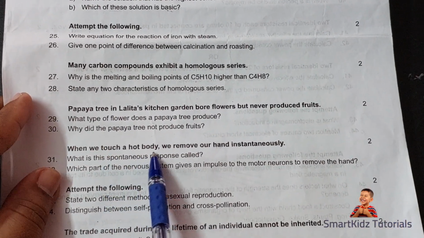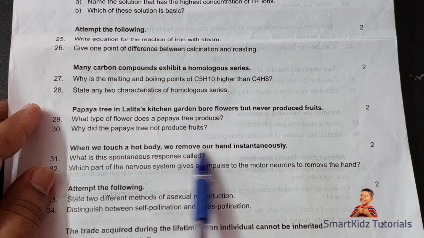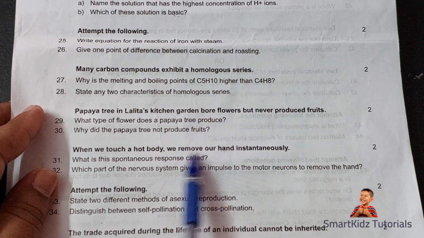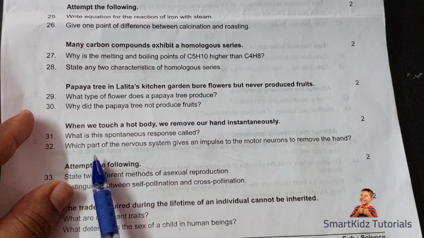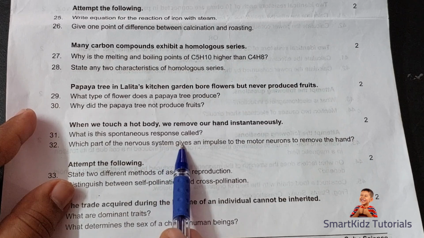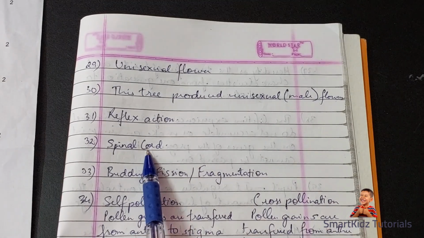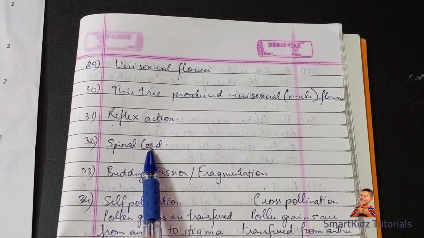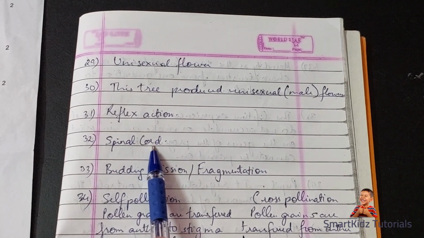When we touch a hot body, we remove our hand instantaneously. This is referring to the reflex action. What is this spontaneous response called? That's a reflex action. Which part of the nervous system gives an impulse to the motor neurons to remove the hand? That is your spinal cord. Before our brain can react, our spinal cord takes action.